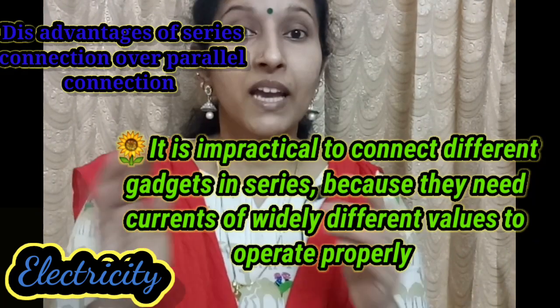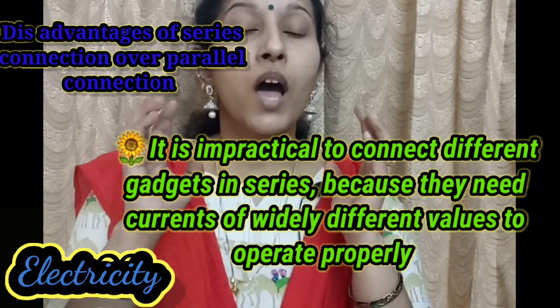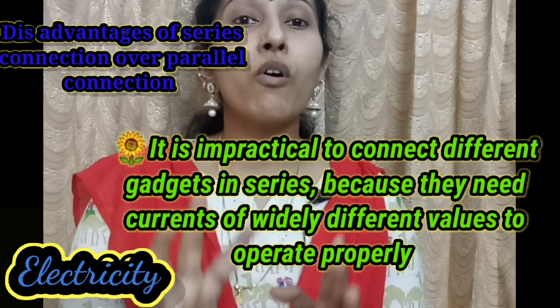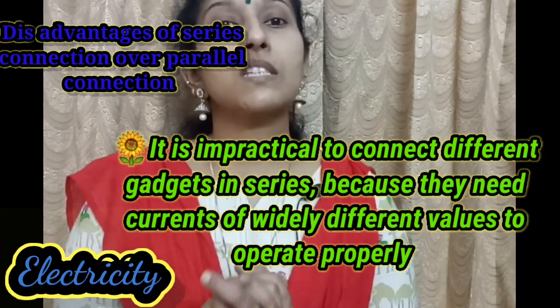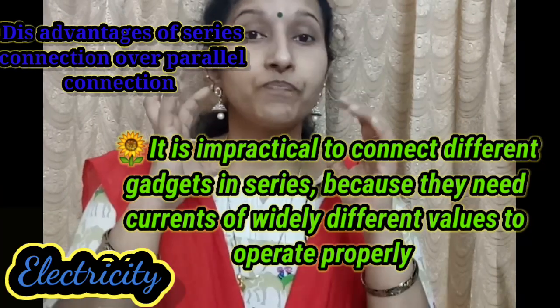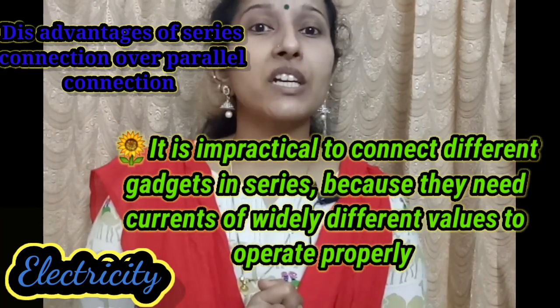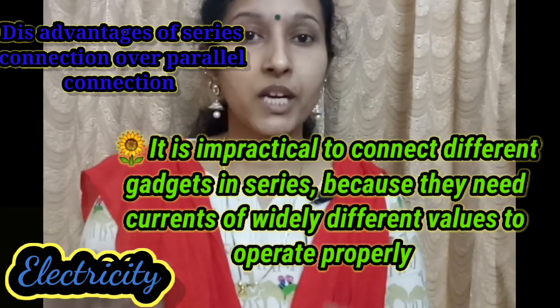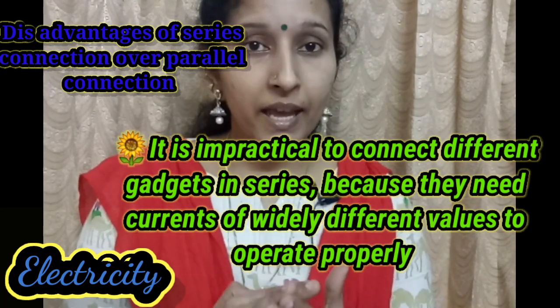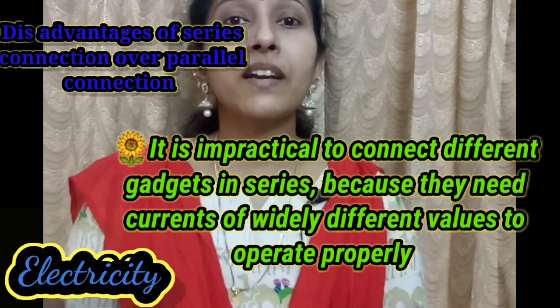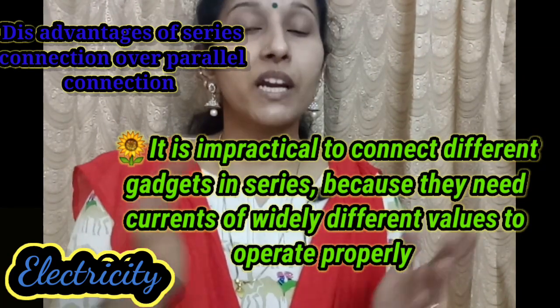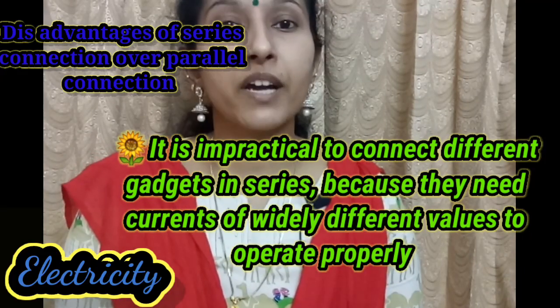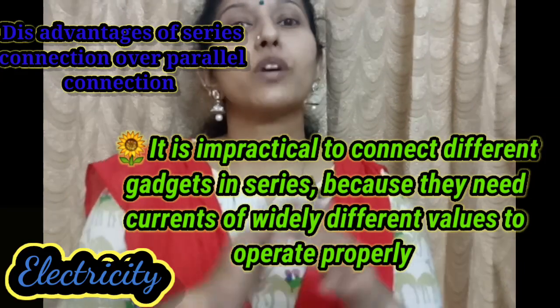We discussed that in series connection, I is the same for all the resistors, which means the gadgets in the series connection should use the same current for their working, right? But if we connect a bulb and an electric heater in series, they require different amounts of current. It is not practicable to connect them.